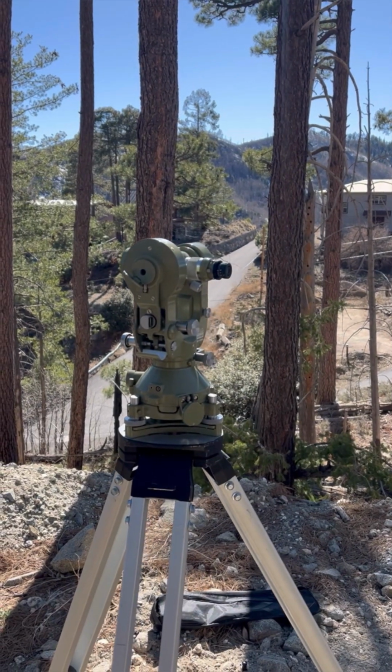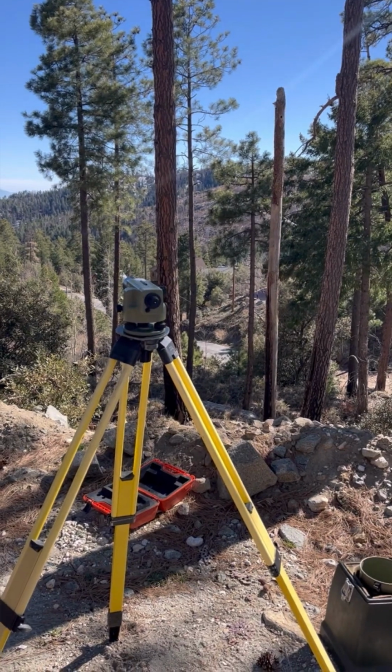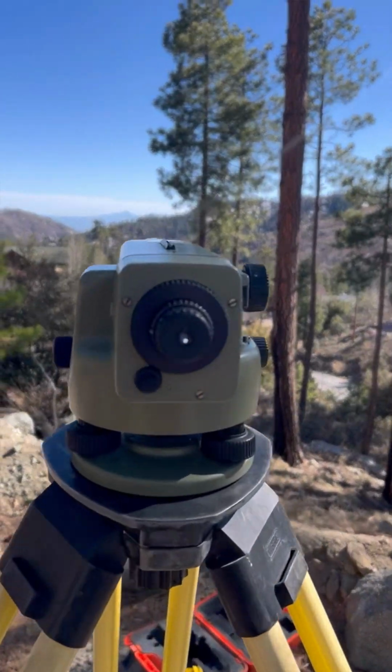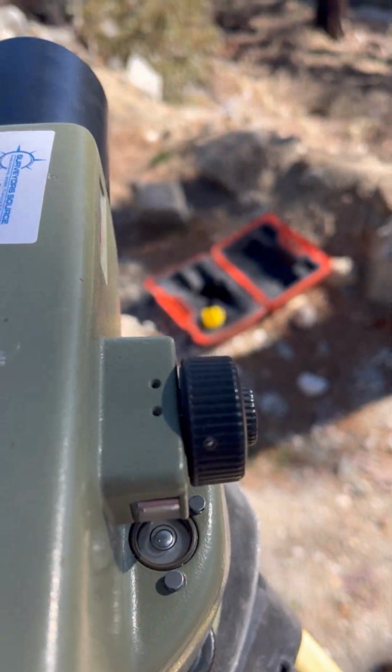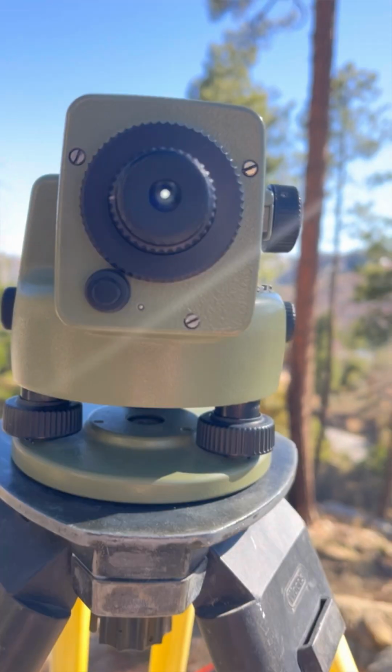So I'm getting ready to pack up the T2 and the NA2, so I wanted to give you guys a good look. Show you guys that the compensator is indeed working.